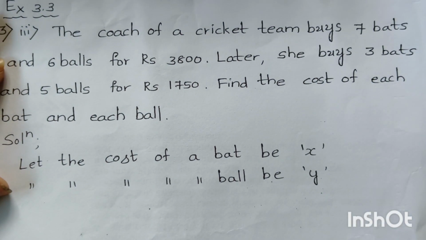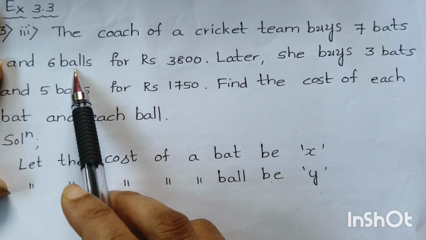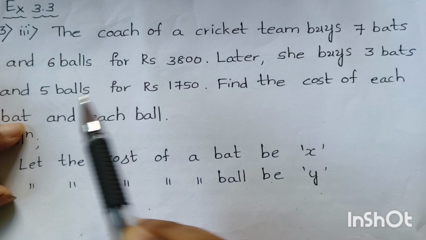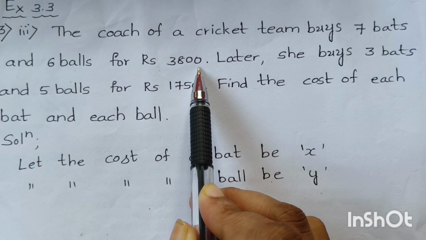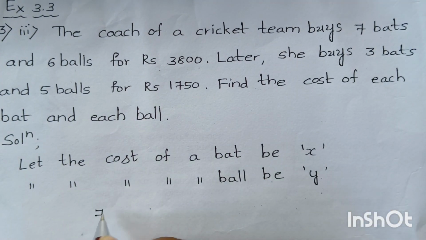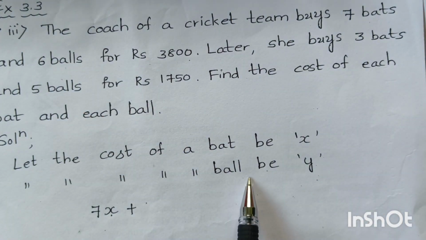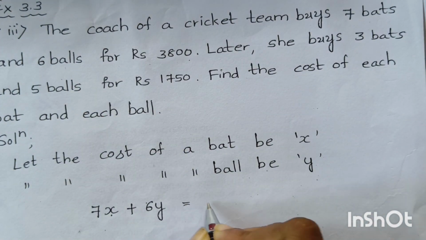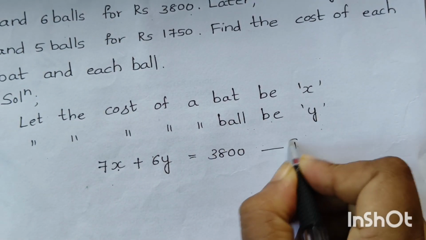Now let us see the first case of this problem. The coach of a cricket team buys 7 bats and 6 balls for rupees 3,800. For this sentence, let us write the equation. 7 bats, 7 into x, because it is the cost of one bat into 7. Then it will become 7x plus 6 balls, that is 6y, is equal to 3,800. This is our first equation.